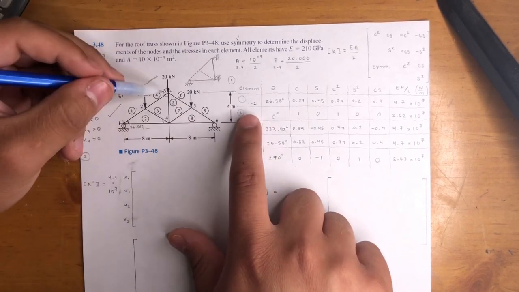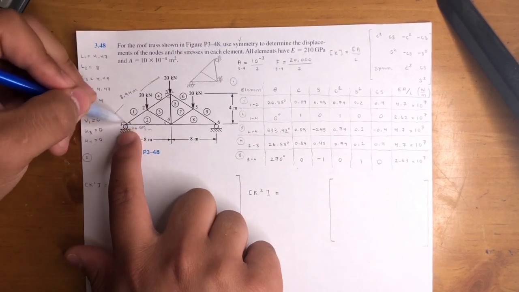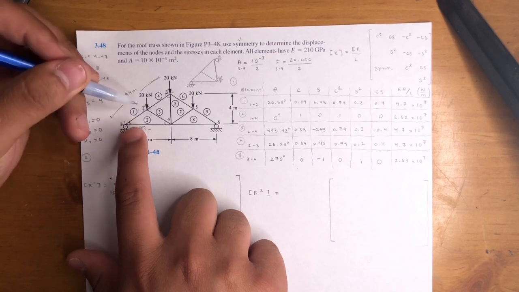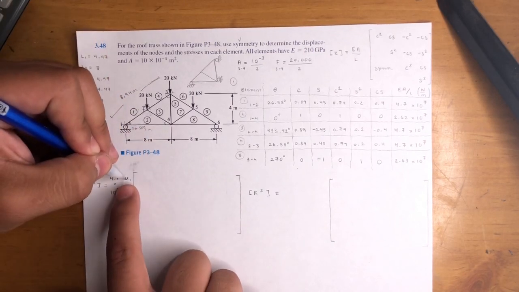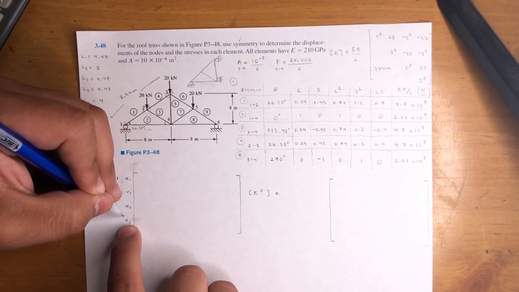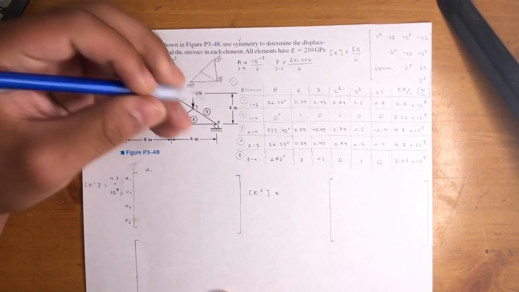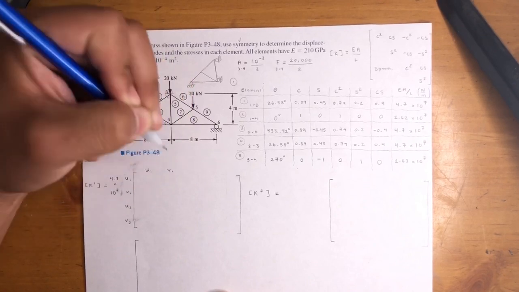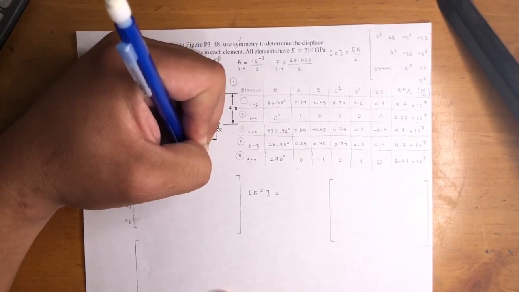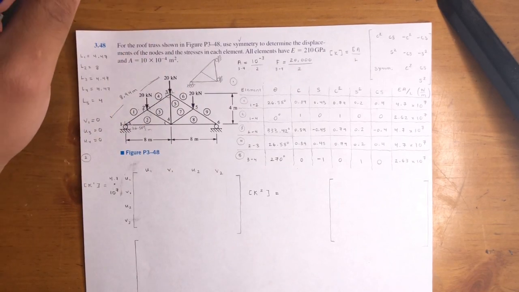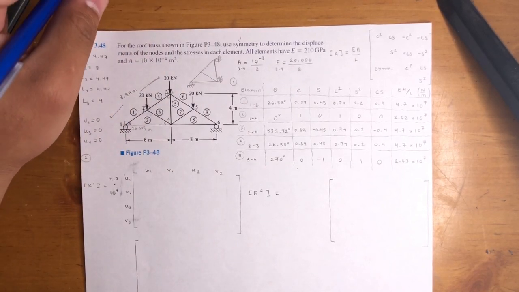Now, if you would have went from 2 to 1, your angle would have been this angle, whatever that is, and then you would have had U2, V2, U1, V1, okay? Just FYI. But that's why I always like to just go from smallest to biggest. It's just my style, you know. You could have your own style. But yeah, that's that one, okay?